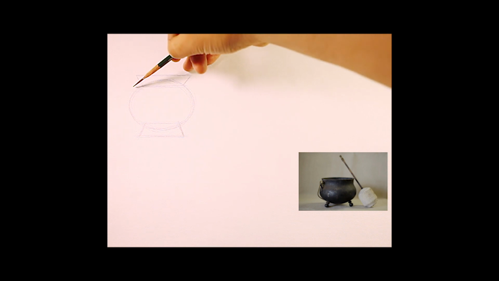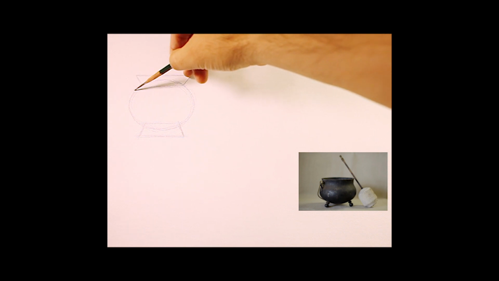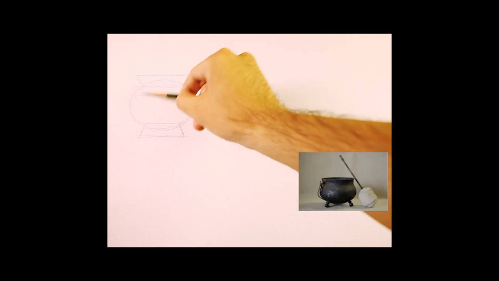For the ear, for the details, we're not going to go for it as much. But if you want to, on the ear area here, it's more like a triangle shape.